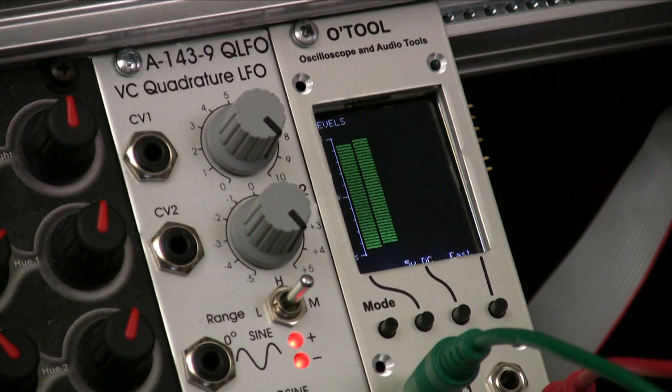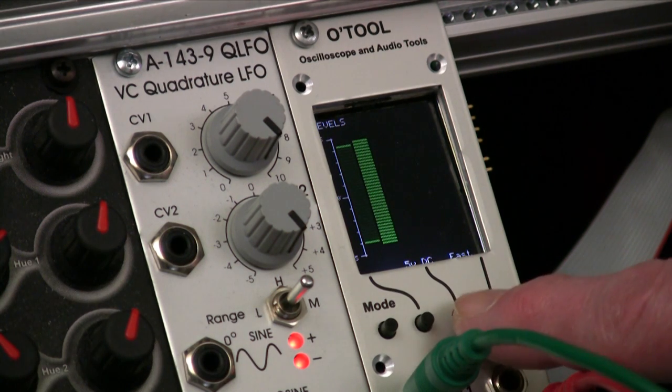If we were to look instead at a square wave, you can see the square wave spends almost all its time at the top and the bottom and very little time in between. So you just see two little bars at the top and at the bottom. Now these modes are directly coupled. We do actually have an AC coupled mode that's selectable here.